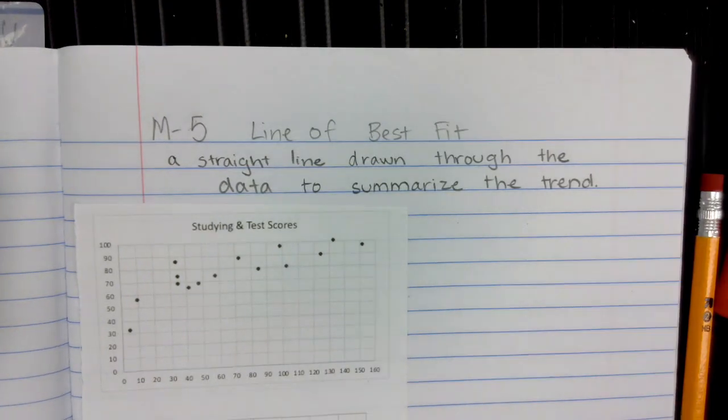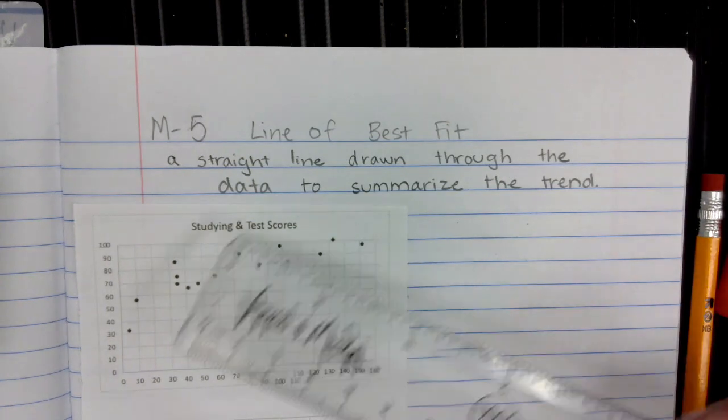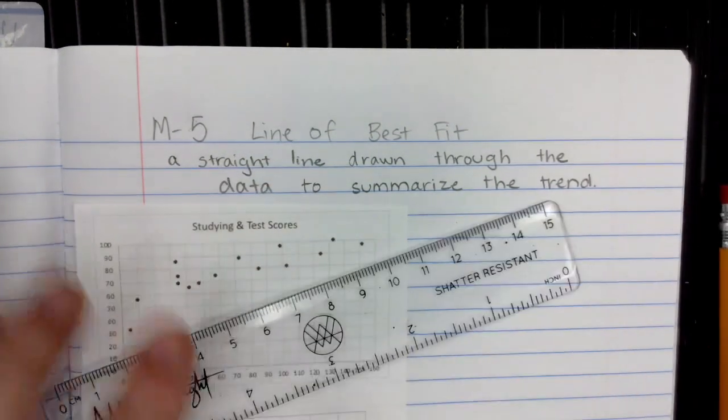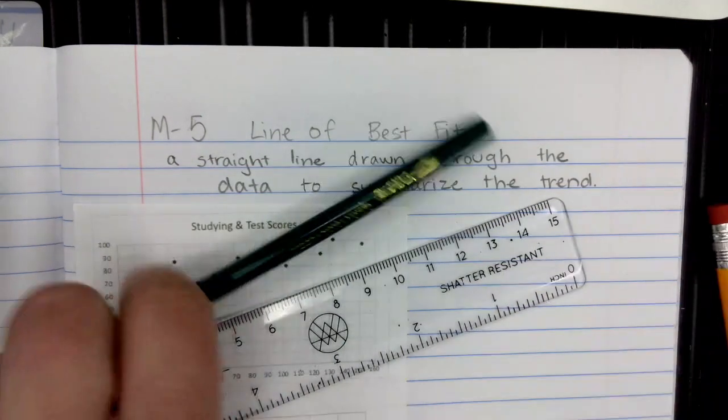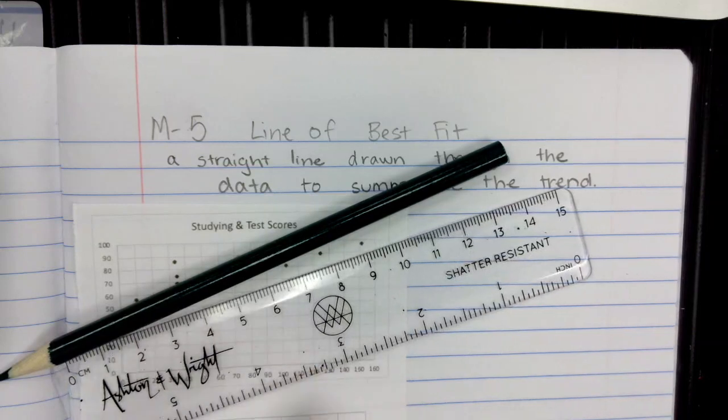Alright, you're going to want a ruler today, and I'm going to use a colored pencil. I'm going to use green. You can use whatever color pencil you want, but you're going to want a ruler. There should be enough rulers. Everyone can have one at your table.